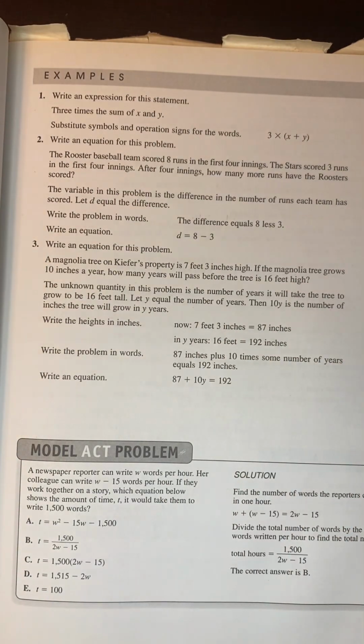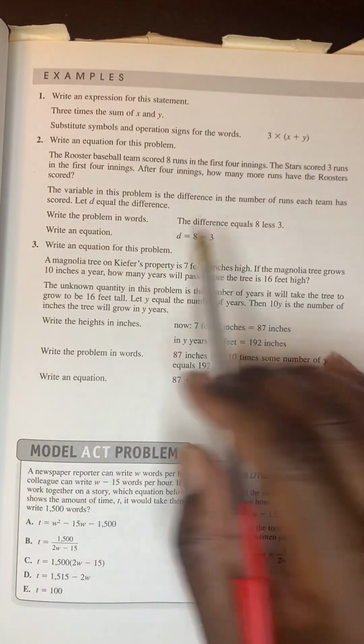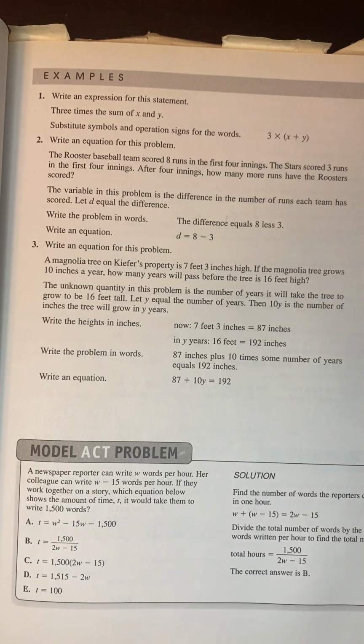Now, will it always be this simple? No, but as long as you understand what's going on.